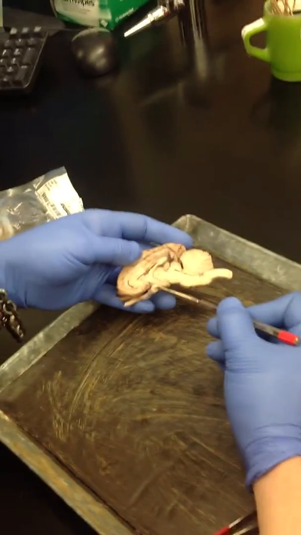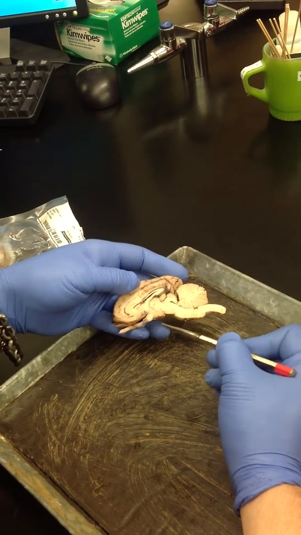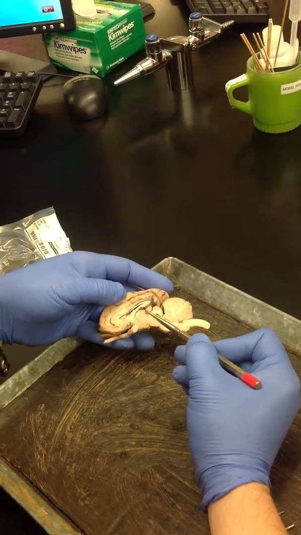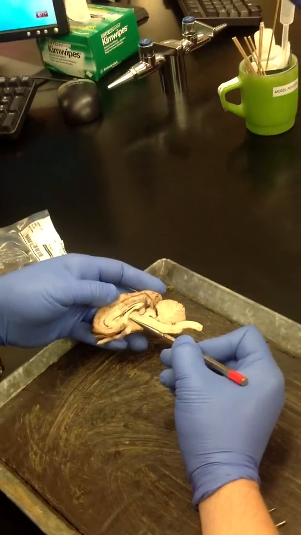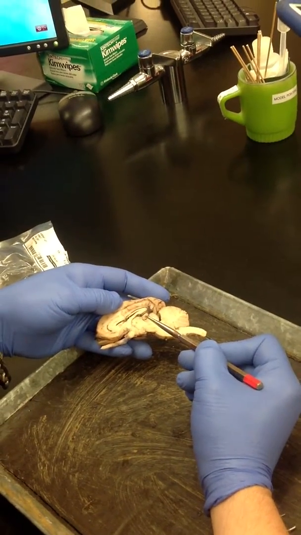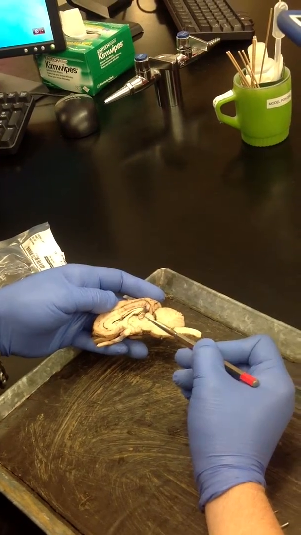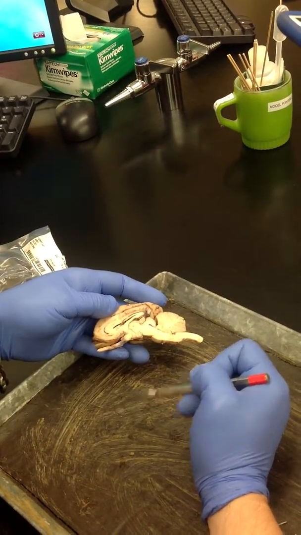So again, there's the optic chiasm. There's our mammillary body. The pituitary gland would be down here. Hypothalamus. This round area right here is the thalamus. So it usually looks a little bit roundish. And then right here is the pineal gland. Pineal gland's usually pretty big in a sheep. And again, it's got kind of a brownish color to it, the pineal gland.